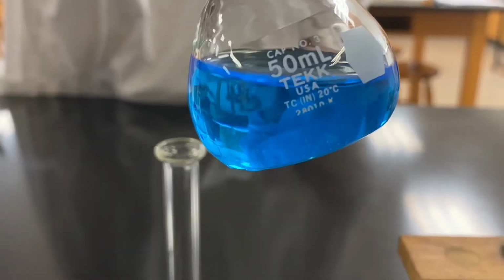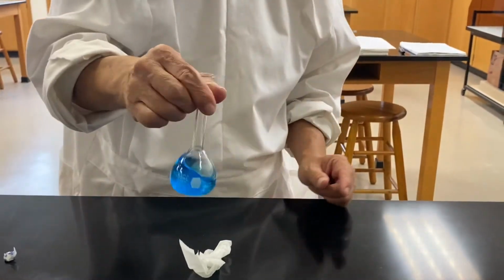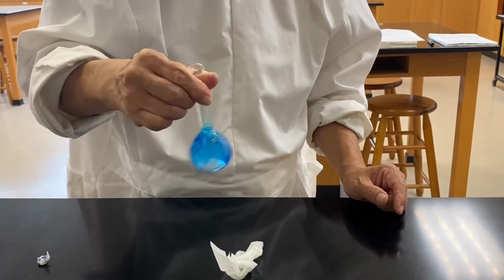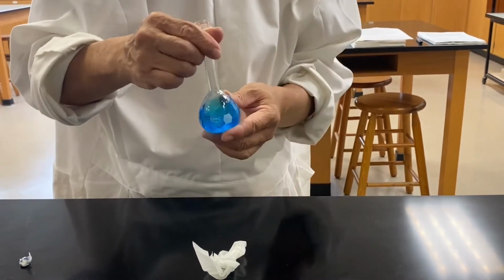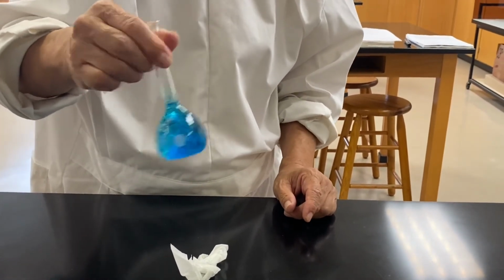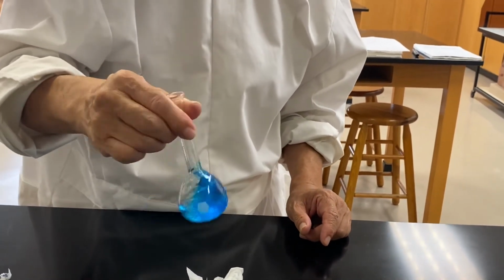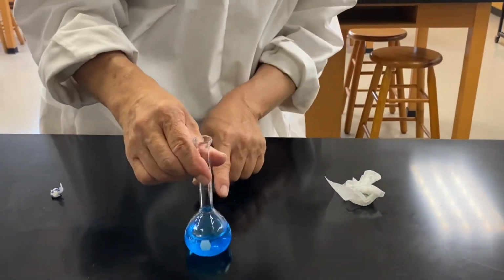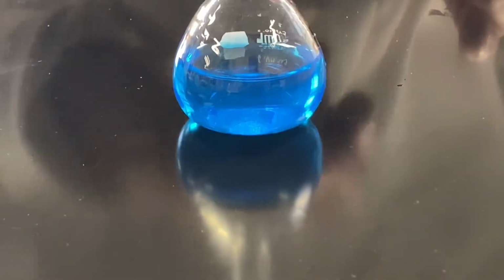It just takes time, but sooner or later, you will get there. Okay, now you can see actually much less, right? Much less. Only in the center there's still a little more.